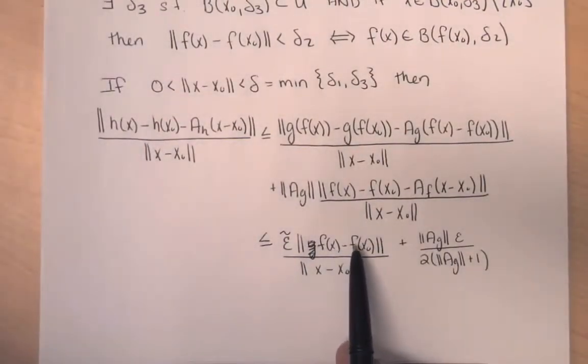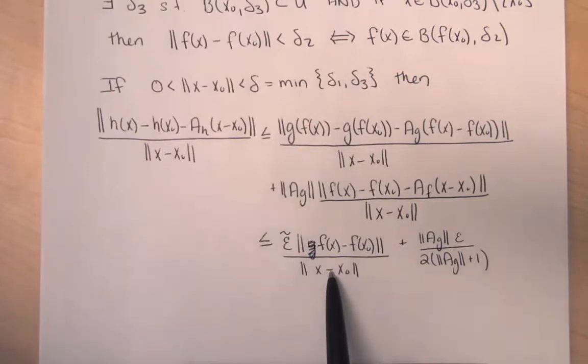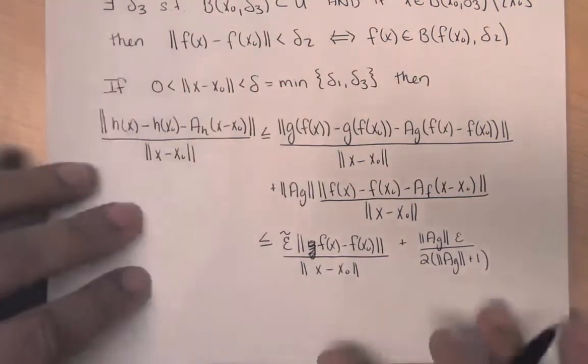Now, f of x minus f of x naught divided by x minus x naught, that looks an awful lot like an approximation of the derivative, right? Rise over run, or the norm of rise over the norm of run. So that should give us an idea.